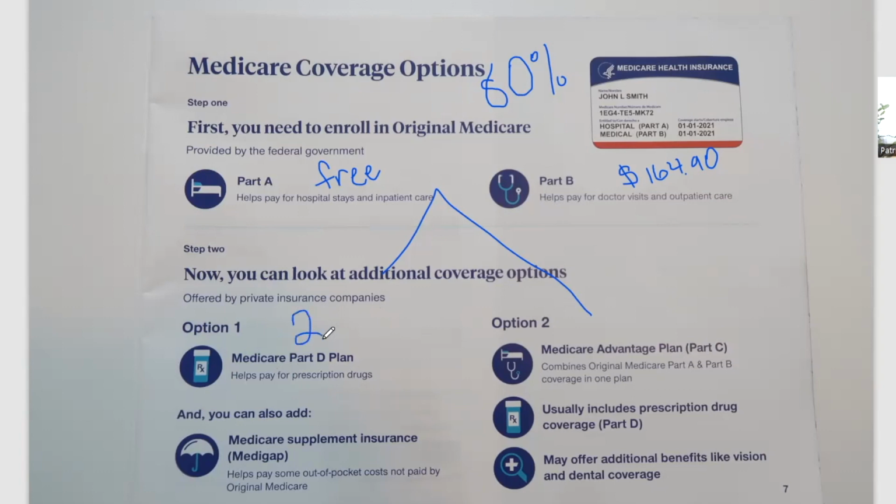The supplement is going to help cover that 20% that original Medicare leaves behind, giving you 100% coverage. There is an annual deductible every single year, which is $226. Once you meet that annual deductible, your Medicare supplement will kick in and pay the rest.